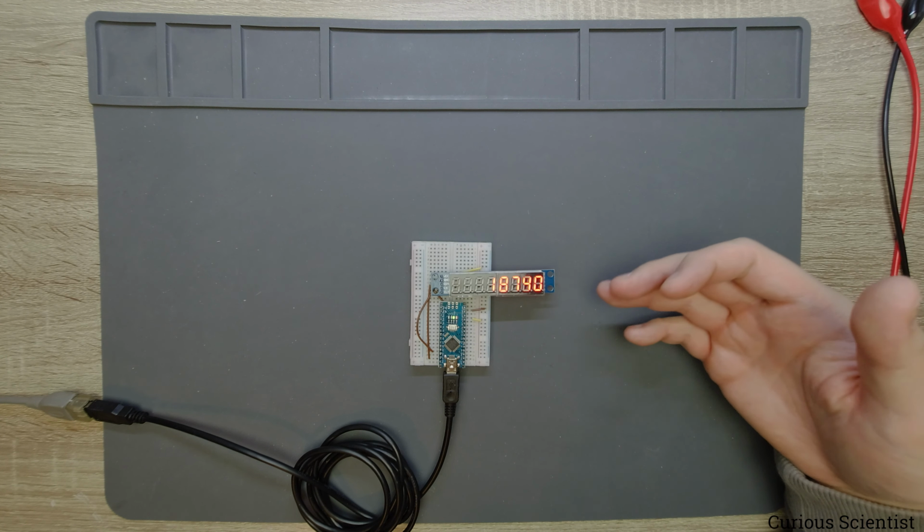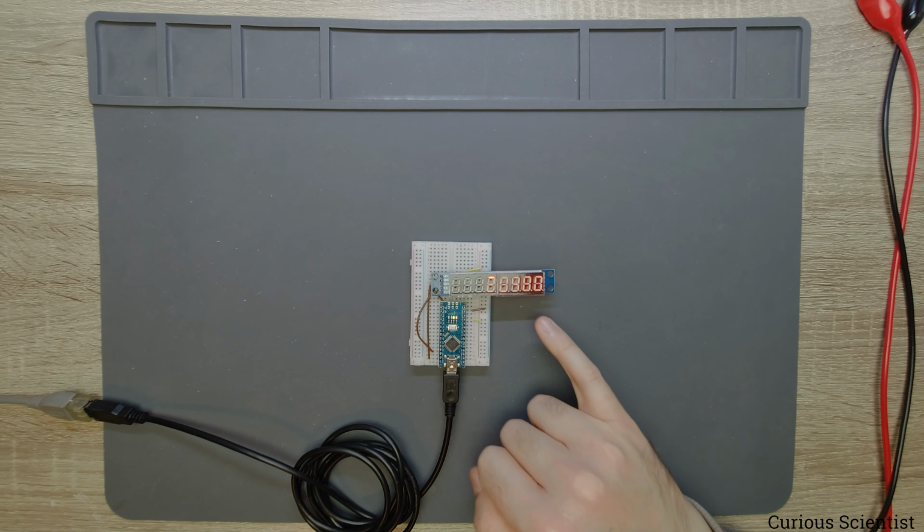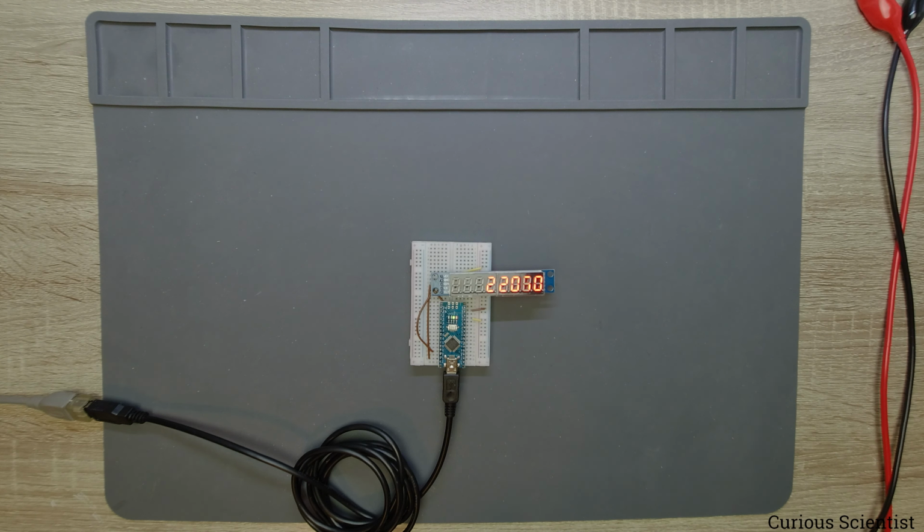So every 10 milliseconds we increase the value by 10, and we print it here. So this is almost like a second based counter. You can see that 27, 28, 29, so these digits change almost every 1 second.